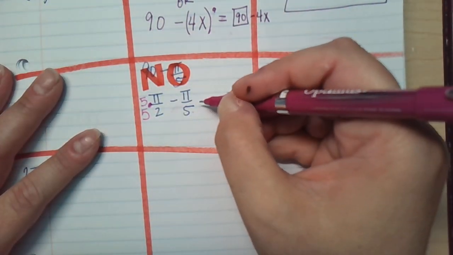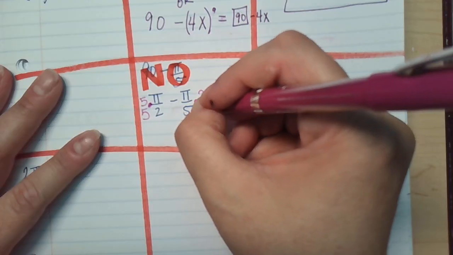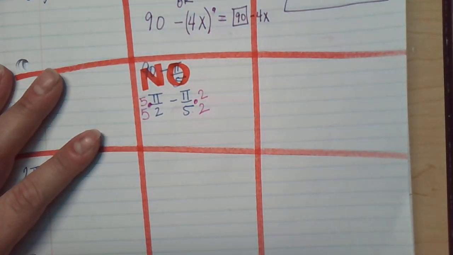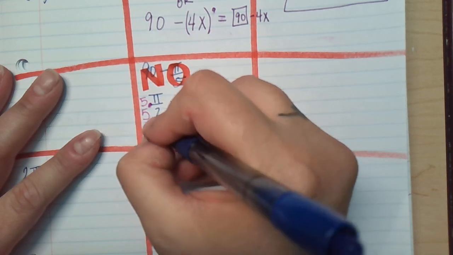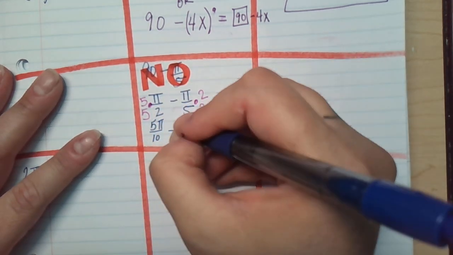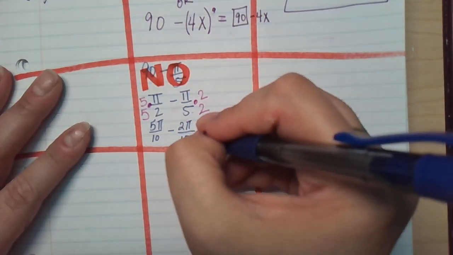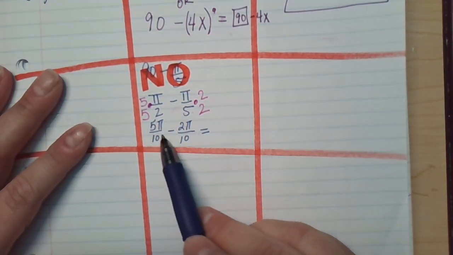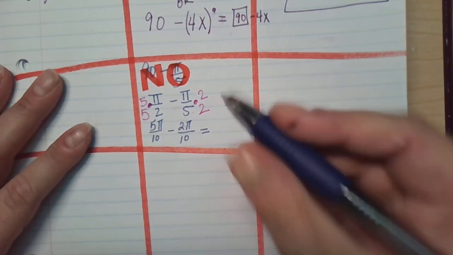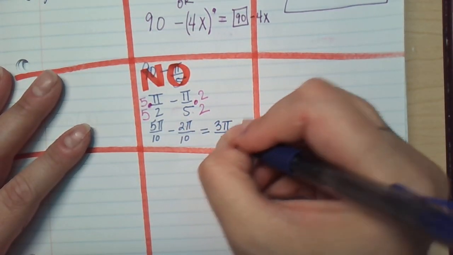And then you multiply the second fraction by 2, because it's the other denominator. And this makes 5 pi over 10 minus 2 pi over 10. And then on the top, we just subtract the big number and leave the pi there. So 5 minus 2, 3 pi, always over that same denominator, 10.